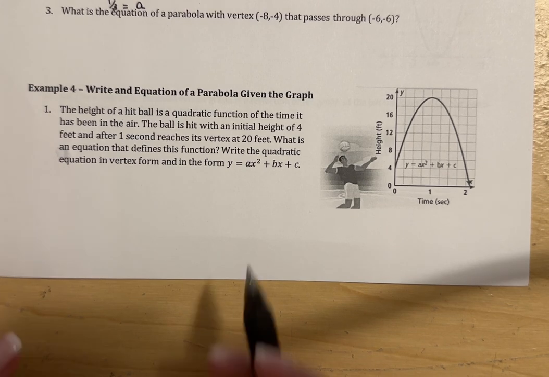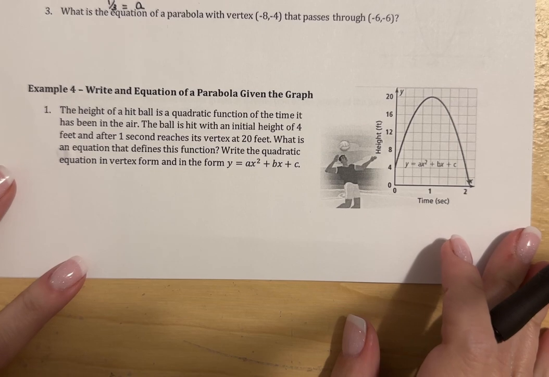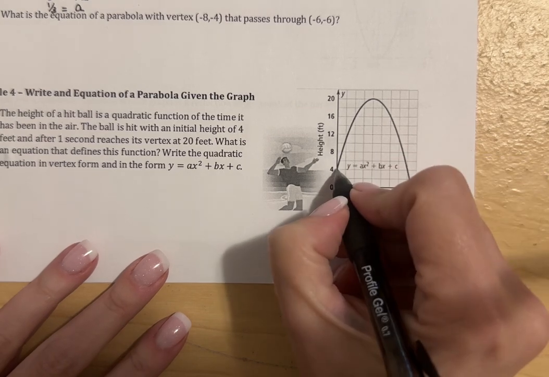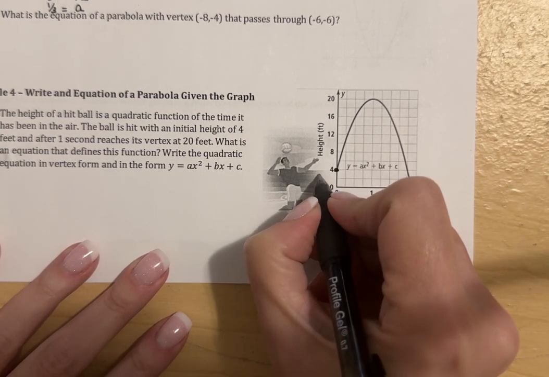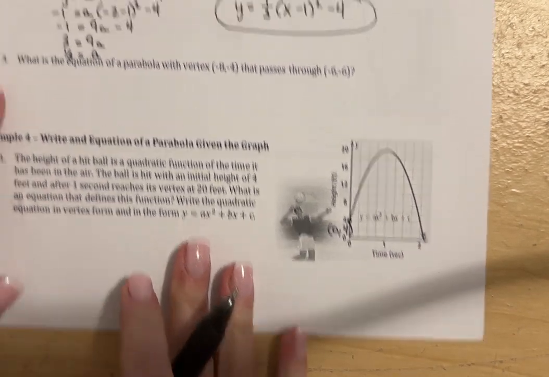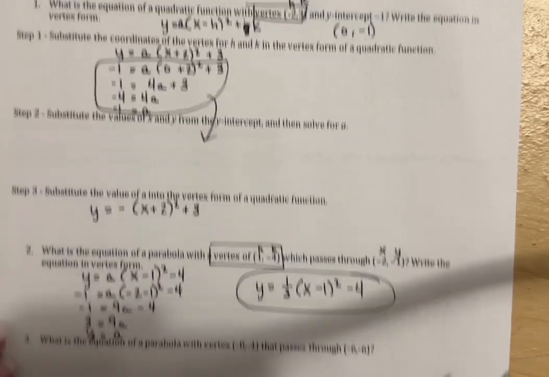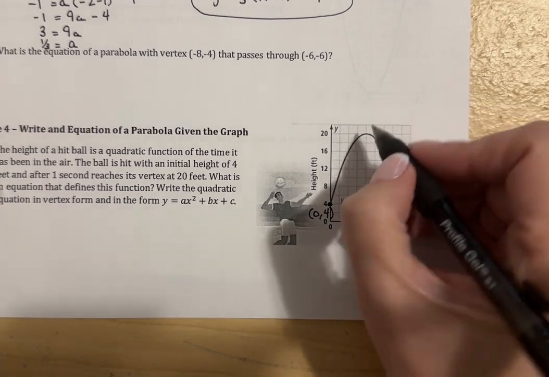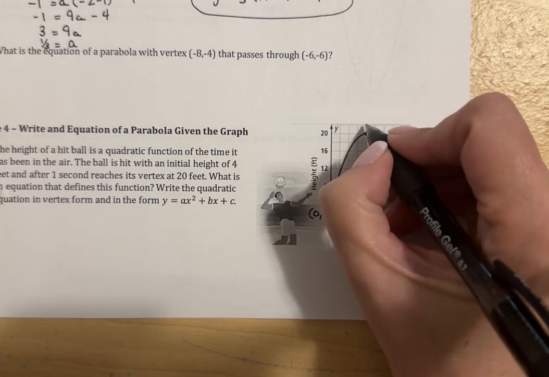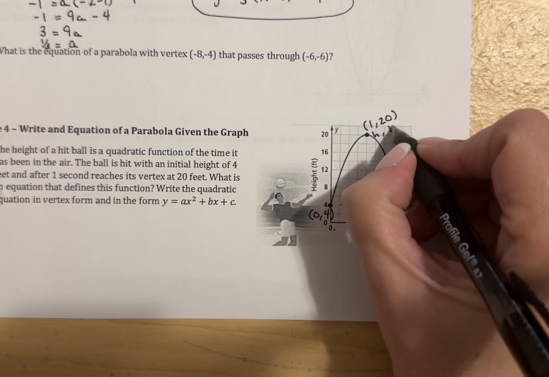What is my equation? Now, this is a little bit new here. We're going to write this into standard form after we're done writing it in vertex form. So first thing I'm going to do is I'm going to go over my graph, and I'm going to find my y-intercept. So that is at 0, 4. So that's just going to work just like problem 1 did up here, where they gave me, look at that, there's a y-intercept. Same information. I also need my vertex. So that is over here at 1 second and 20 feet. This is going to be my h, and this is going to be my k.